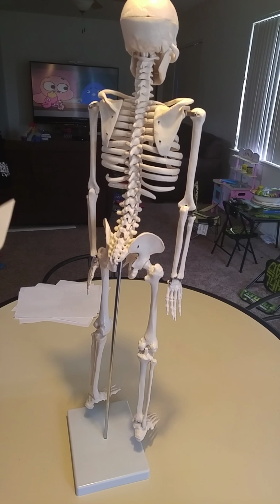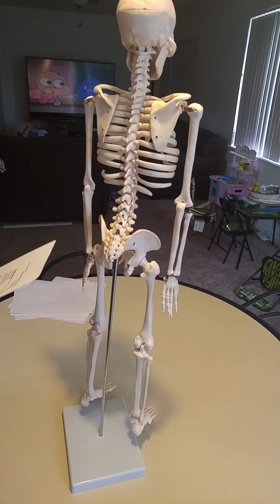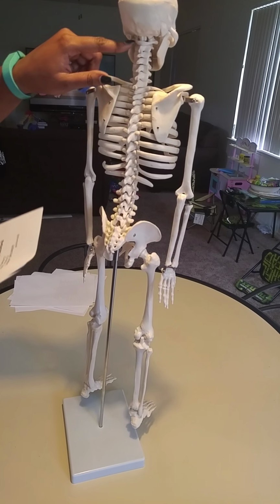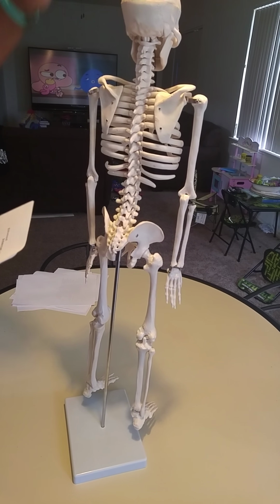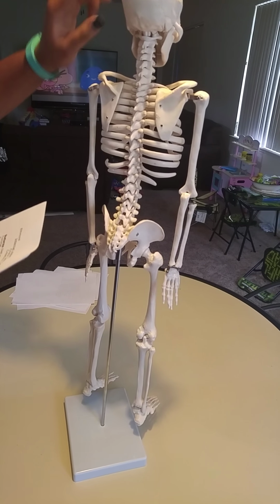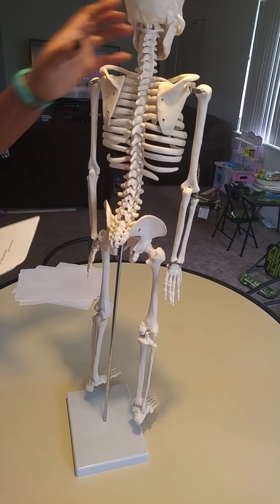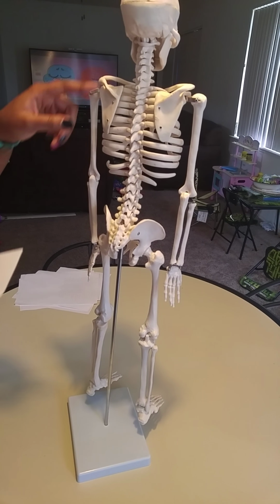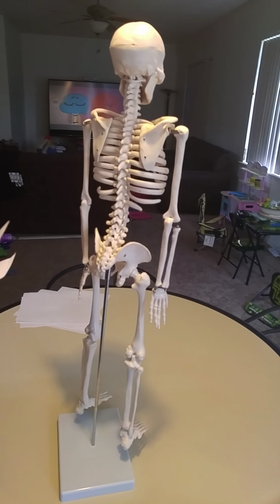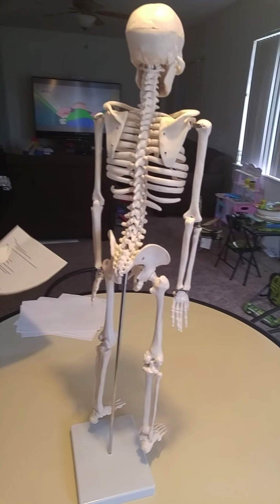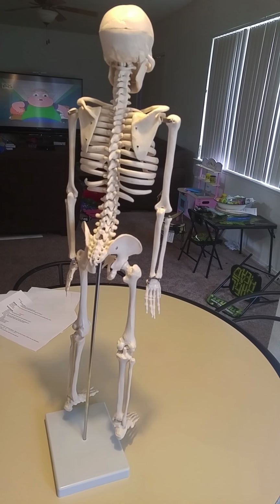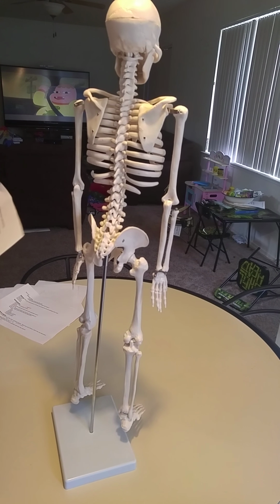Let's see, the atlas, which is on the cervical vertebrae, is right here. And it articulates superiorly with the base of the skull, so it basically holds your skull into place. And there's 7 cervical vertebrae. Okay. The thoracic vertebrae, there's 12 of them.